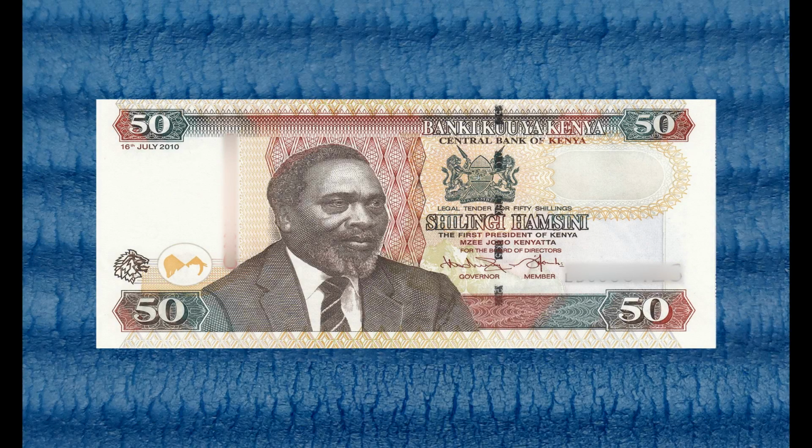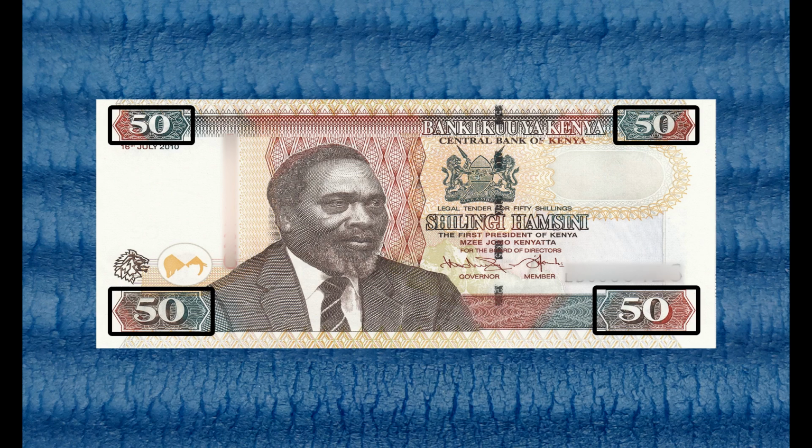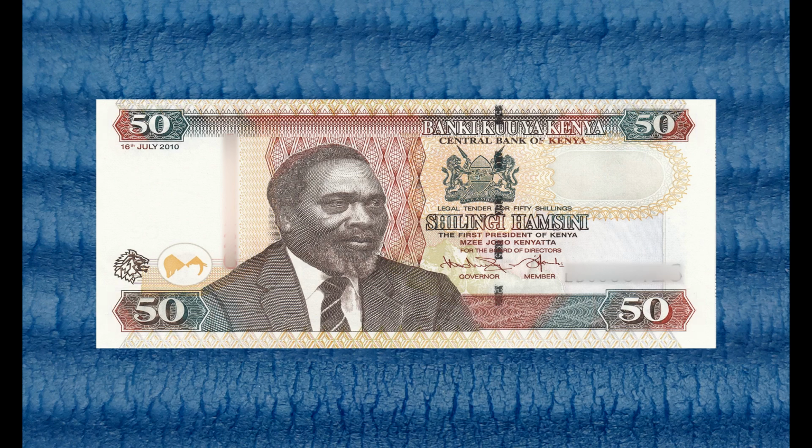When the note is observed from the left to right side, we can see that it has a denominational numeral 50 in English on all the four corners of the note. Next, it has the date of printing of the note. Next, it has a watermark, which consists of the image of an African lion head, and the value of the note 50 in electrotype. Next, it has an image of an African lion head. Next, it has an elephant as a see-through registration, which can be seen on both sides of the note.